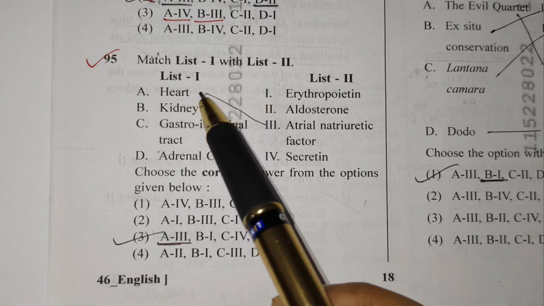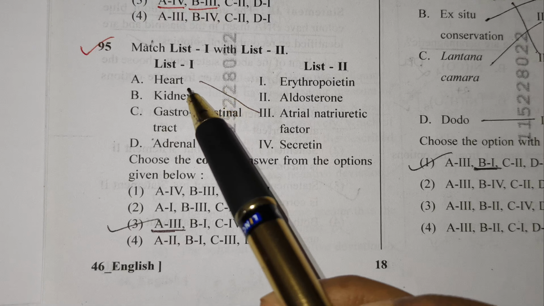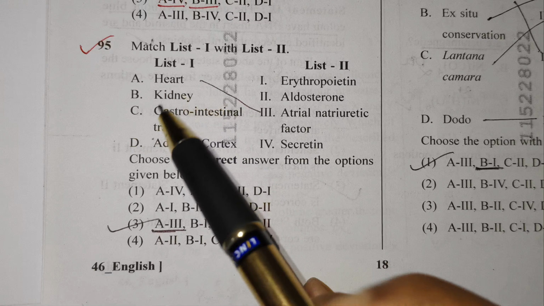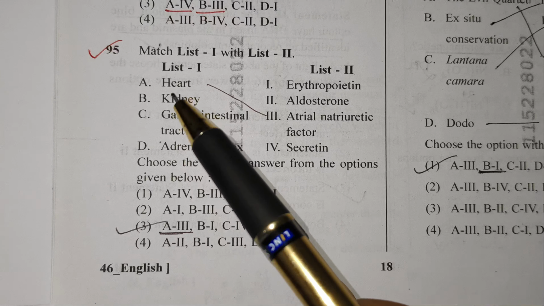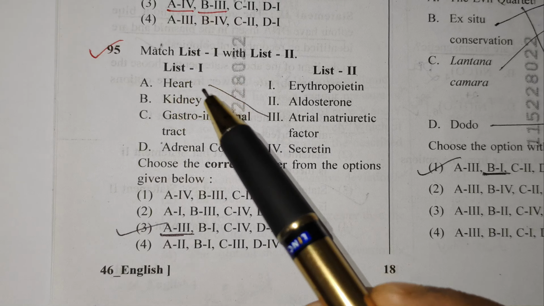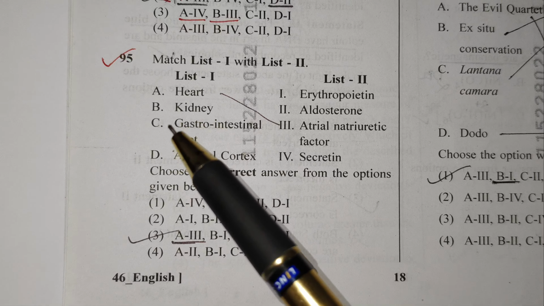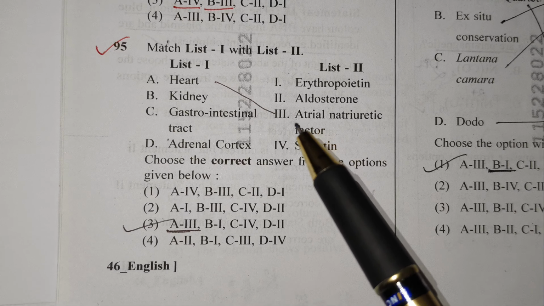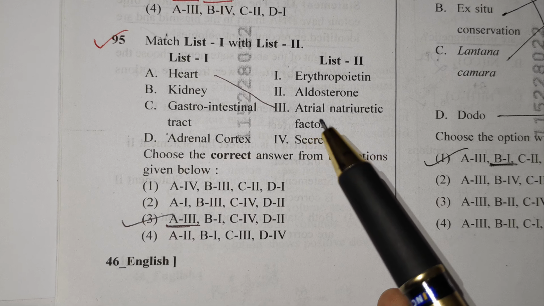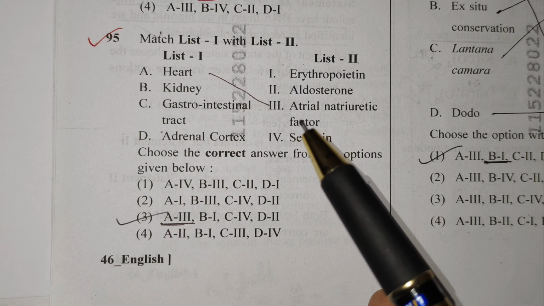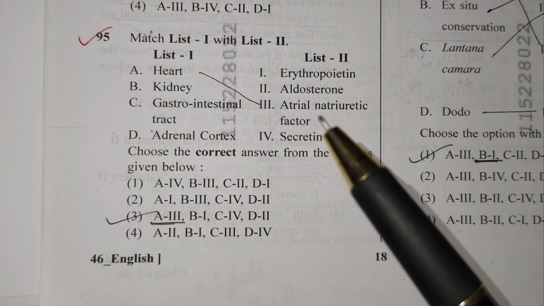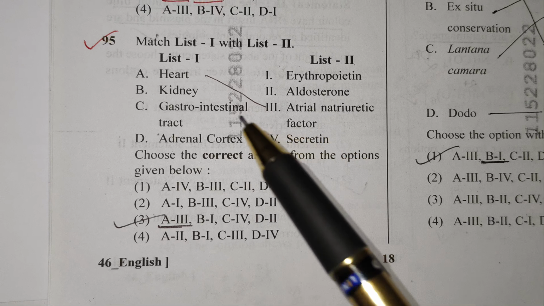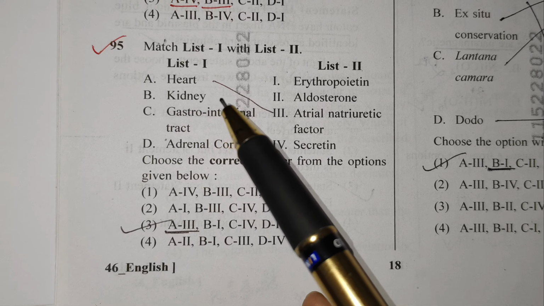Okay, so here we have heart, and we can definitely say that in our syllabus there is only one hormone which is said to be secreted from heart. The atrial walls of the heart secrete atrial natriuretic factor, which basically decreases the blood pressure, which we have also read in the elimination of excretory products chapter. Okay, then we have kidney.